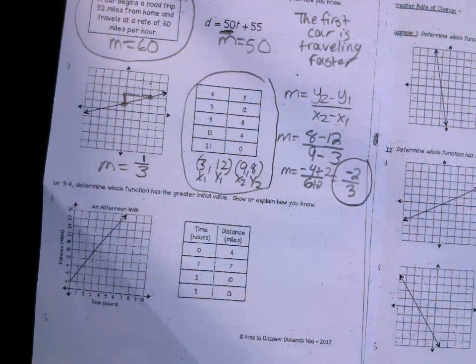All right, y'all, we're going to finish comparing, and then we're going to work in our groups. Okay, so let's finish this up. We are comparing. Let me zoom in because this is hard to see.